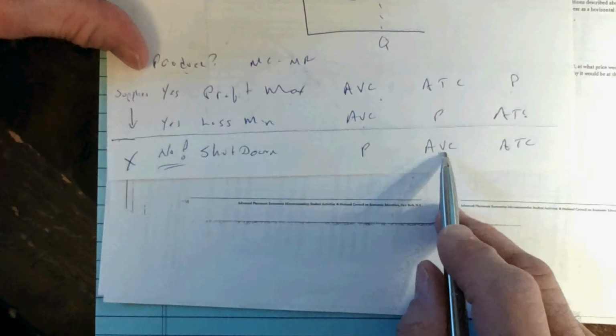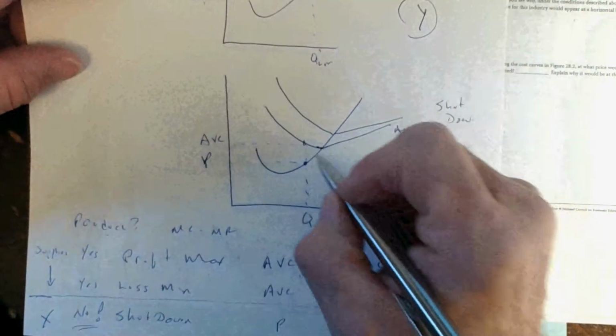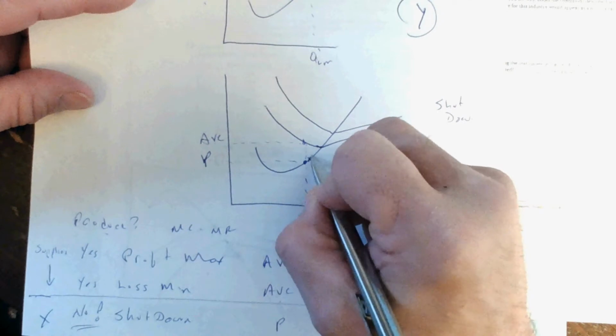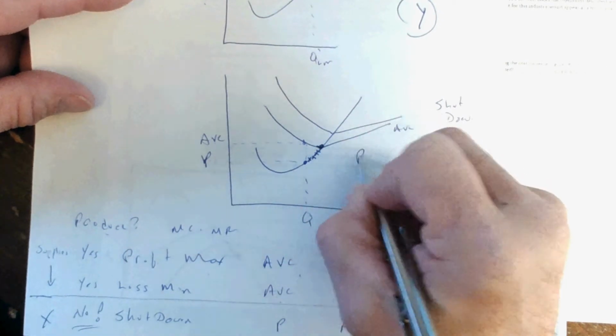But if price falls this low, for example, at this quantity, average variable cost is greater than price. That's a shutdown condition. From this, we can conclude that the firm will not produce at these price, marginal cost combinations.